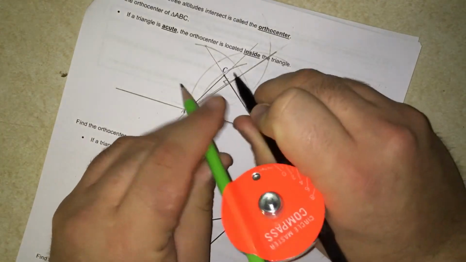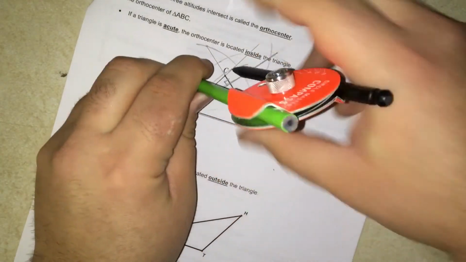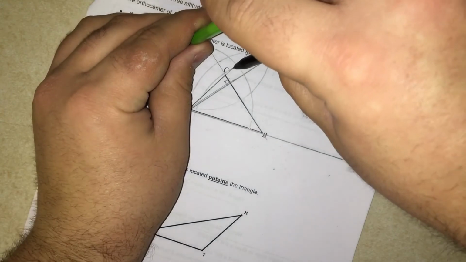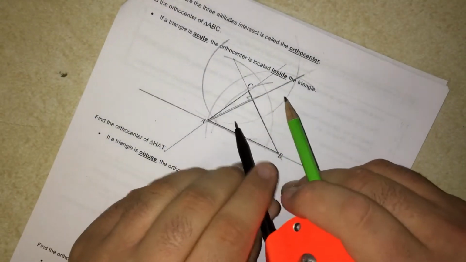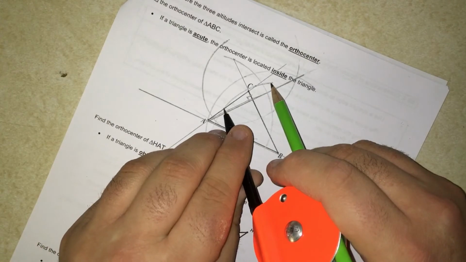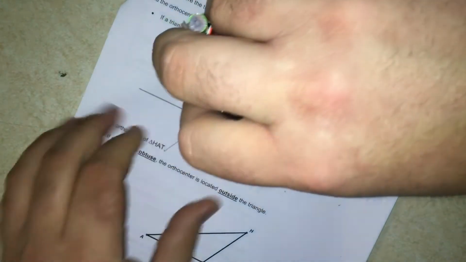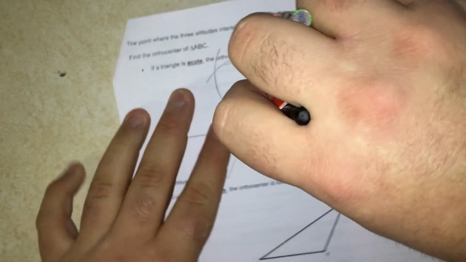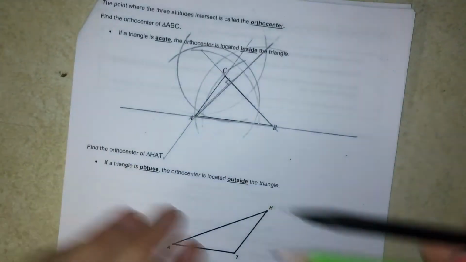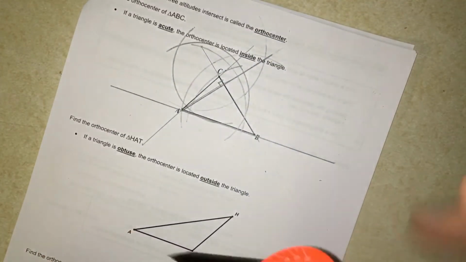We're going to put our compass where the side and the arc intersected. Make arc number 1, and then do the same thing from the other intersection and make arc number 2. Now you notice when I did that, I didn't get the arcs to intercept each other.